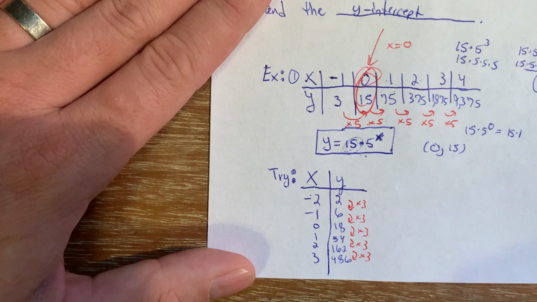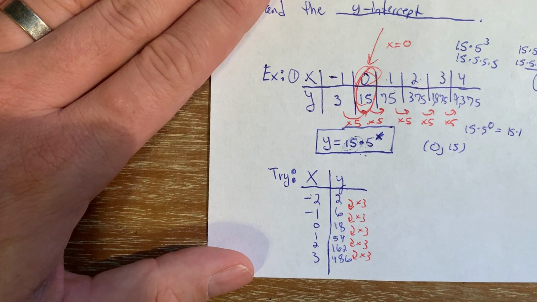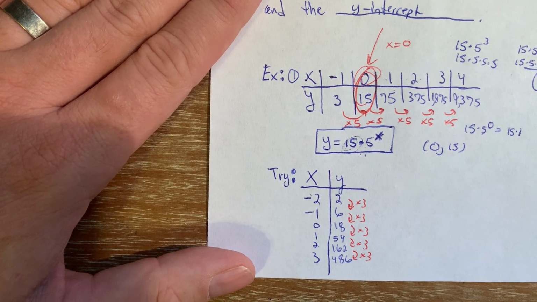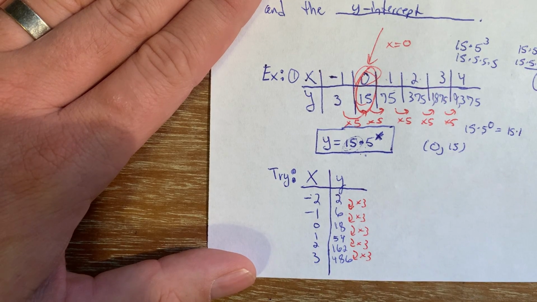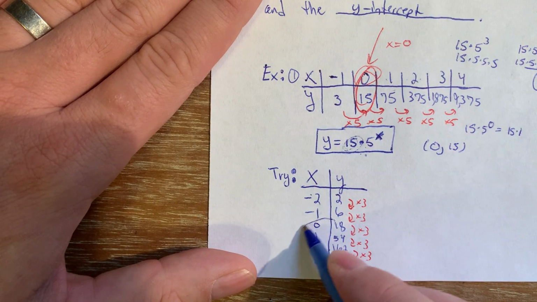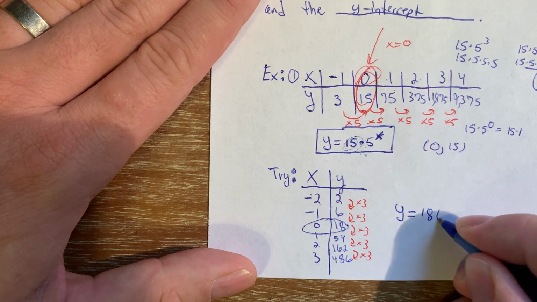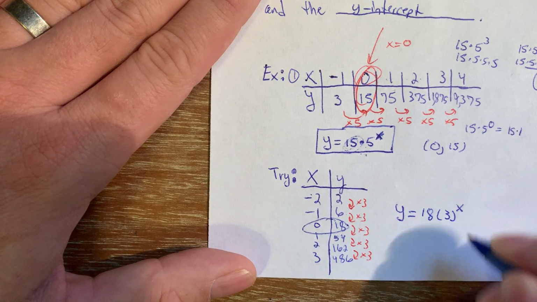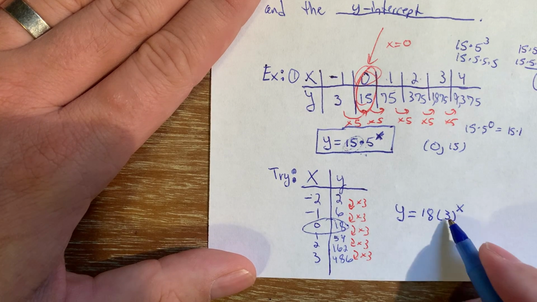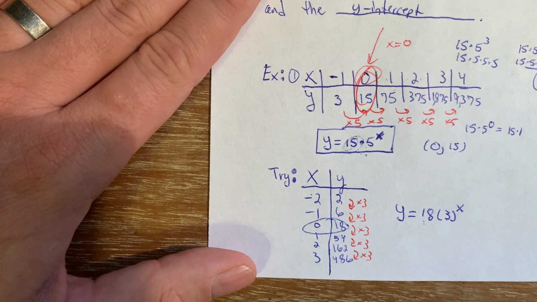So this is times 3 times 3 times 3 times 3. Great. So it's definitely exponential. The other thing besides the constant multiplier that we need is the y-intercept, and that's at 18. This is y equals 18 times 3 to the x. Here's our constant multiplier. Here's our y-intercept.